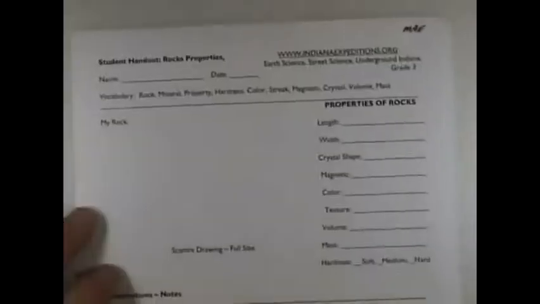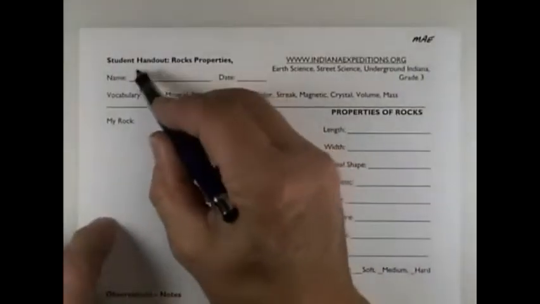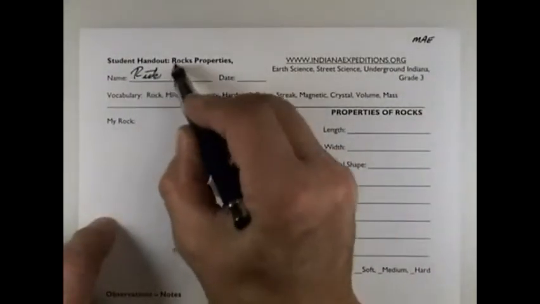And so today we're going to look at some rocks. Each of you has your own specimen that we're going to examine. Take a look at your worksheet. Start by putting my name on it. You put yours on yours.